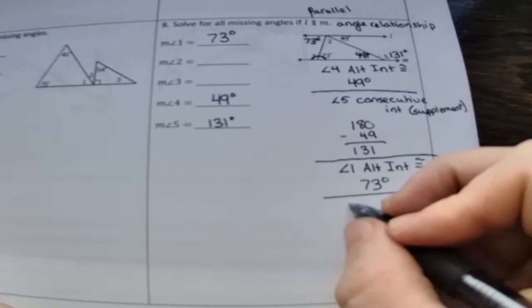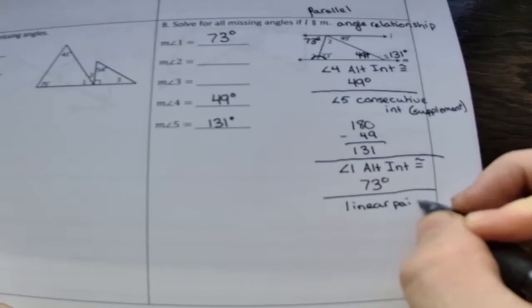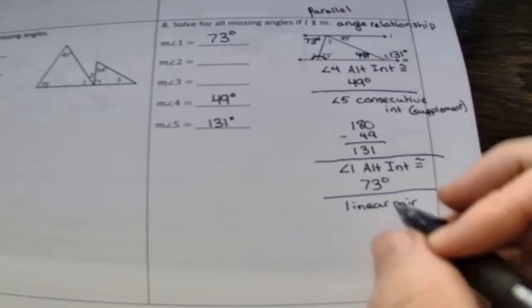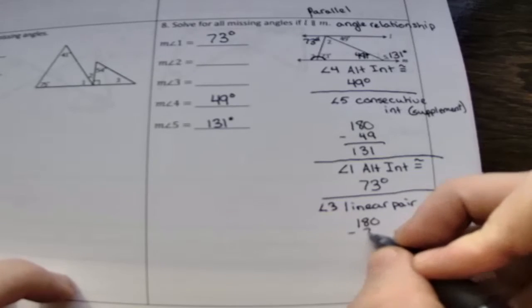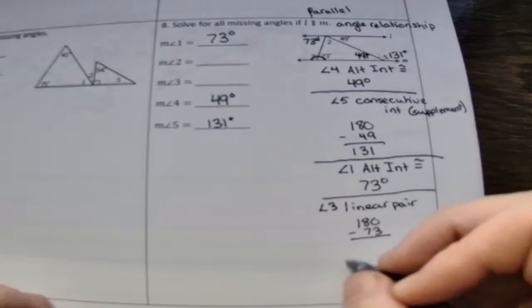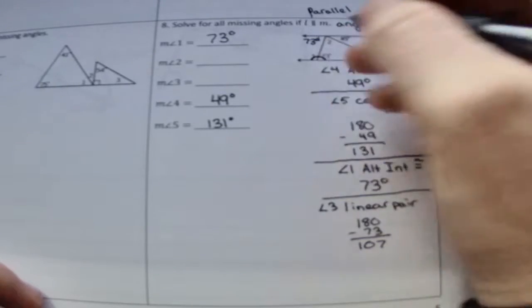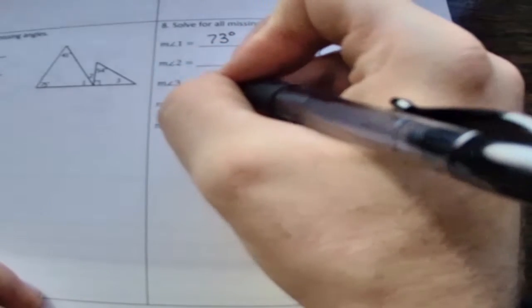Now I'm going to look at angle 3. This time I'm going to look at it this way, and I'm going to notice that this forms a line. So it's linear. I'm going to call it a linear pair because you have a pair of angles right next to each other that form a line. So this is for angle 3. So if it has to equal 180, what I would want to do is 180 minus 73. And if I did this, I would get 107. So this one here would be 107 degrees.